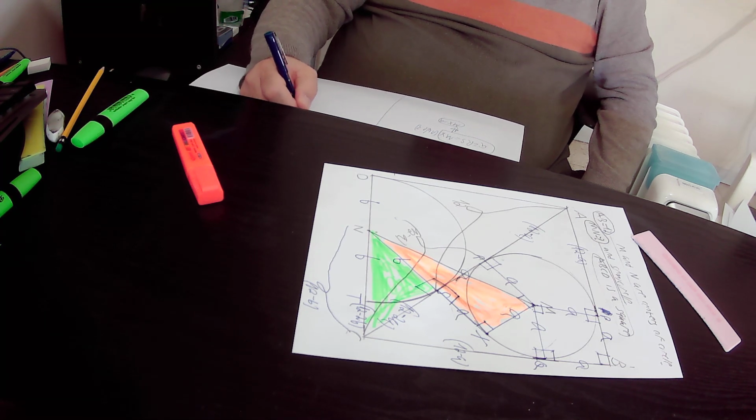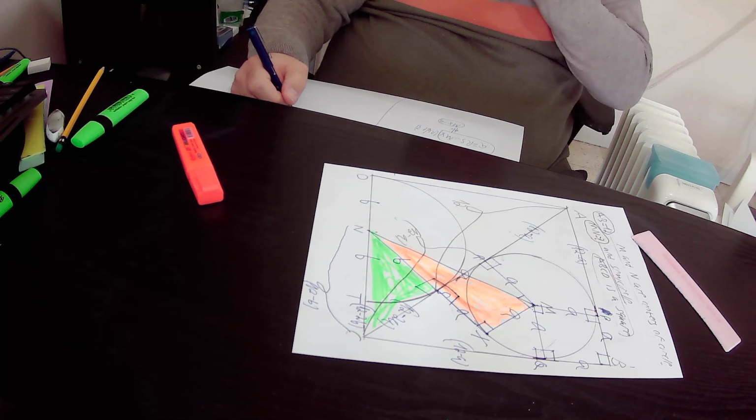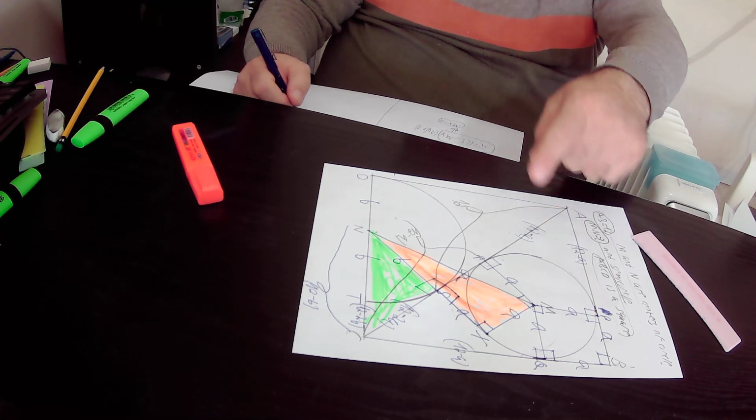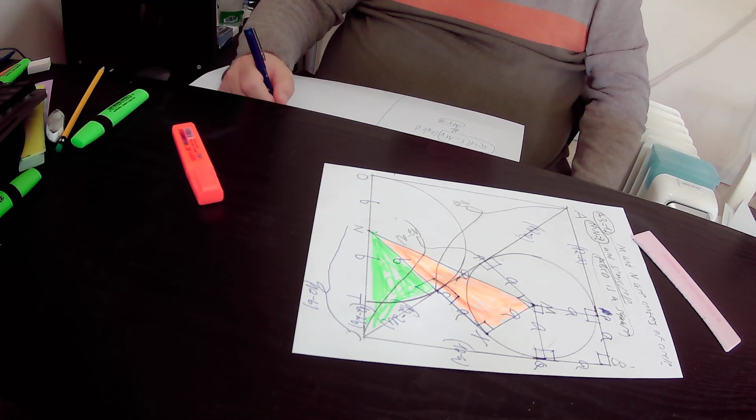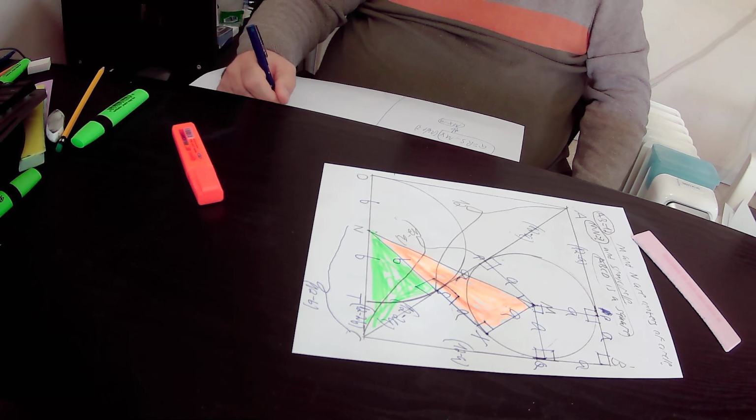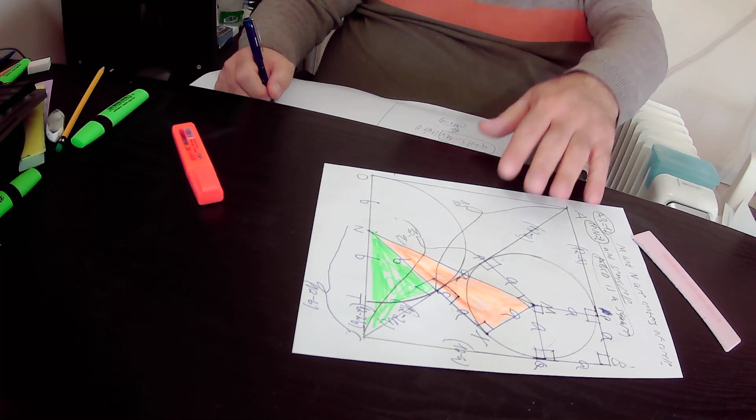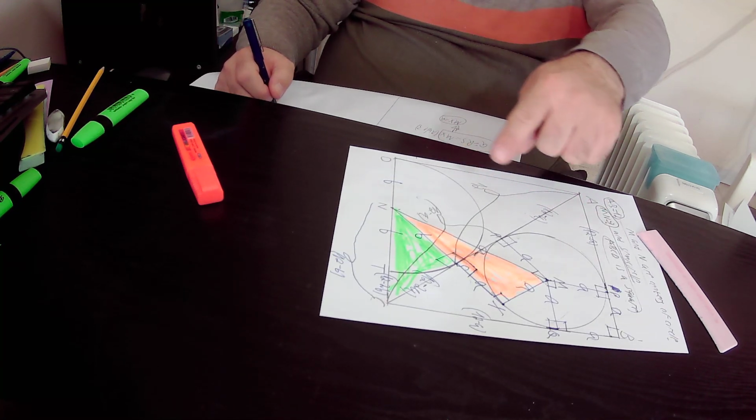MN squared must be equal to the sum of the squares of the perpendiculars, that is to say, it must be equal to MX squared plus XN squared.